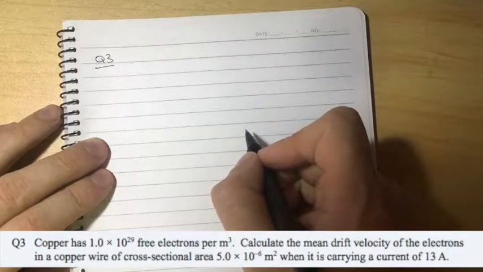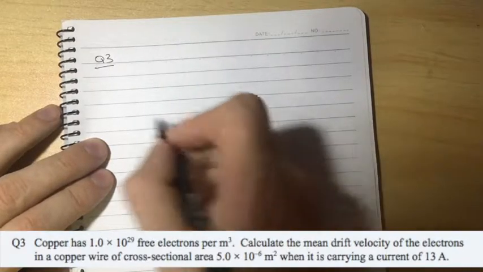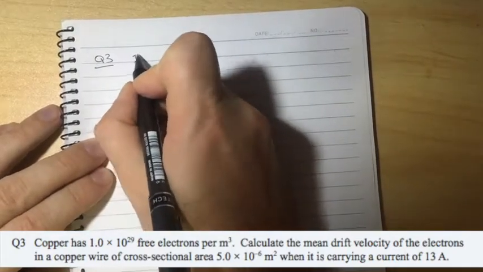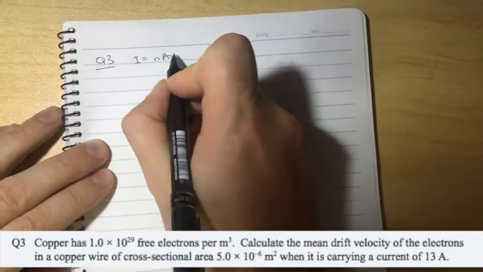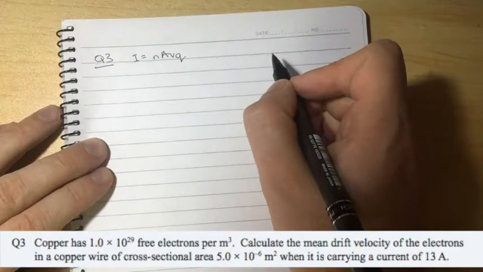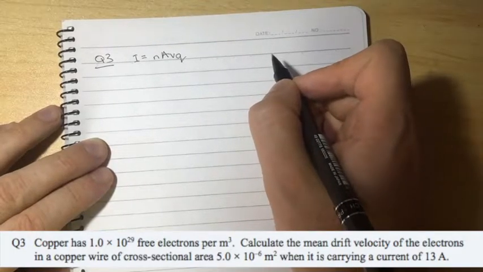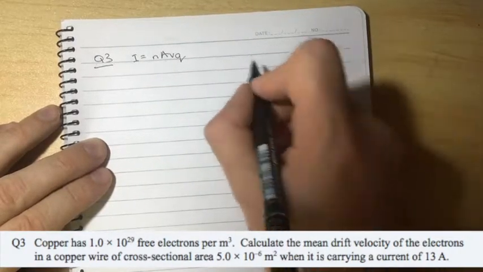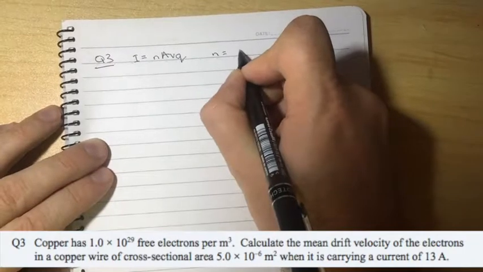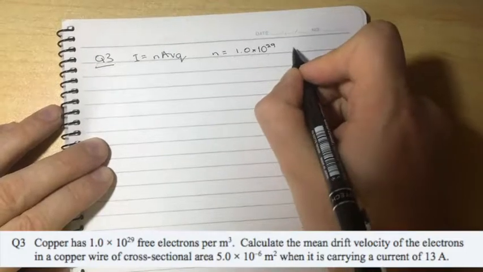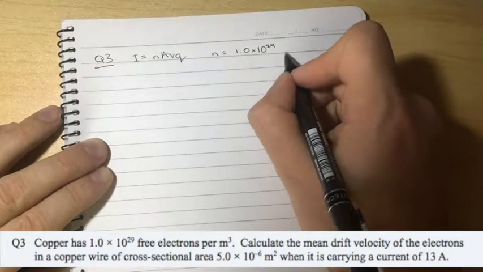(1.02 times 10 to the 29 free electrons per meters cubed). We know this equation is going to be related to I equals nAvq. That's how I like to remember it. I equals nAvq. Straight away we know, because it was mentioned in the unit and also they're saying copper has a number of free electrons, that n equals 1.0 times 10 to the 29 electrons per meters cubed.